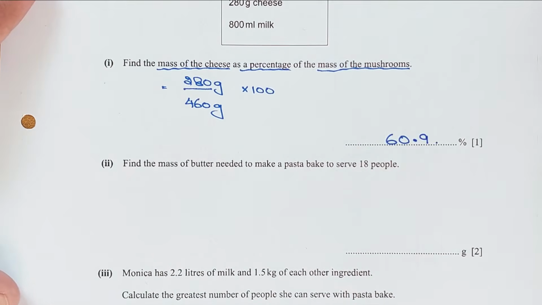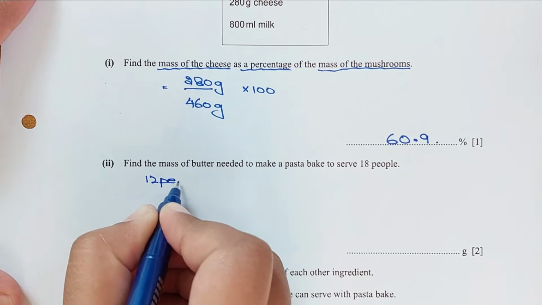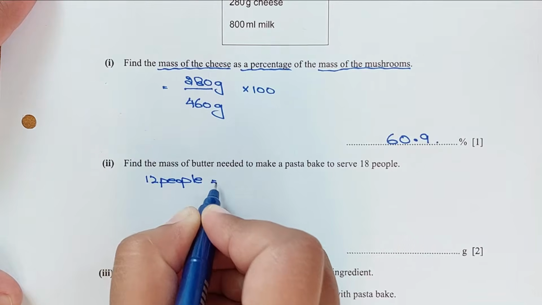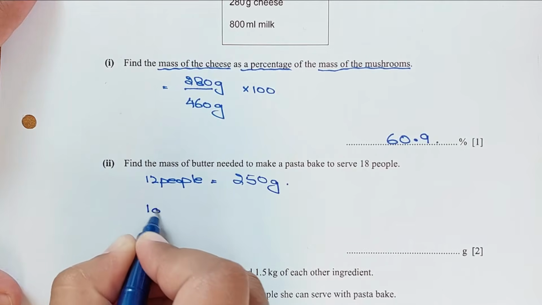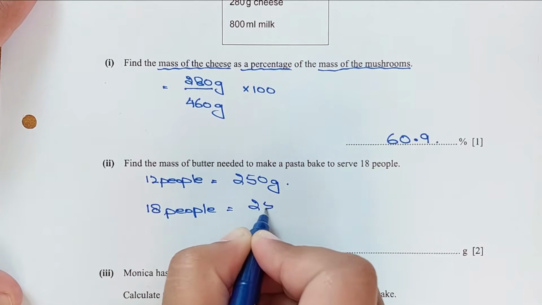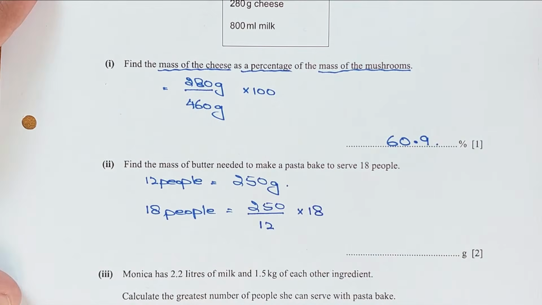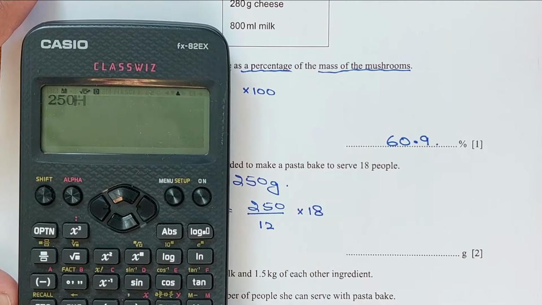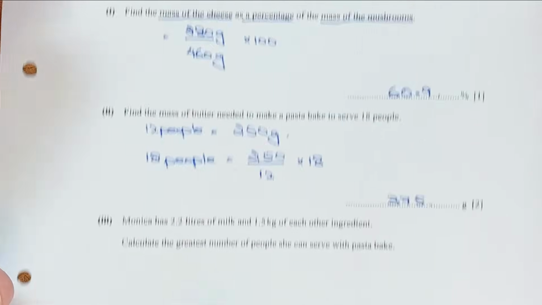Now for the second part, find the mass of butter needed to make a pasta bake to serve 18 people. So for 12 people, the mass of butter we need is 250 grams. What about 18 people? For 18 people, 250 divided by 12 and times by 18. This is 375 grams for 18 people.